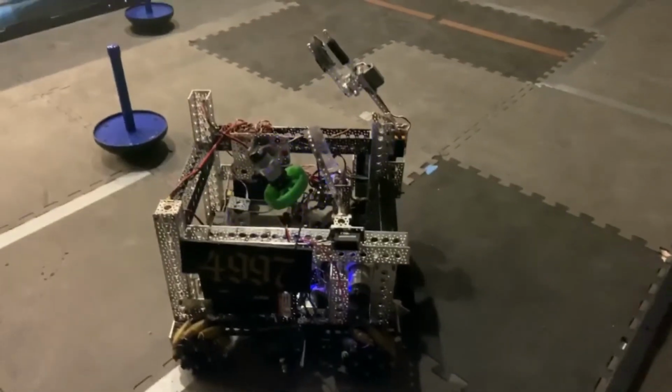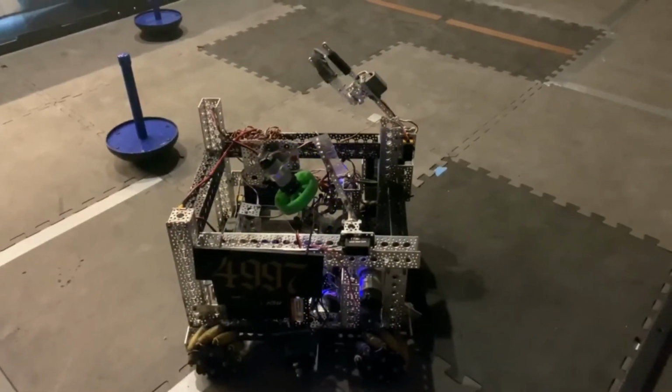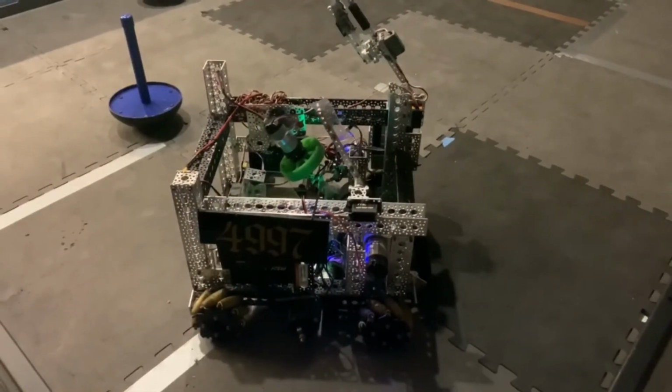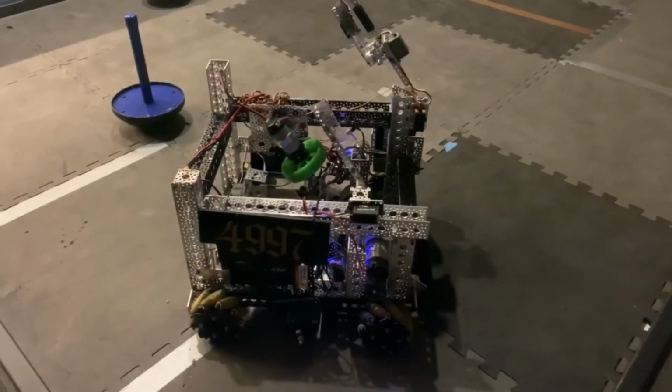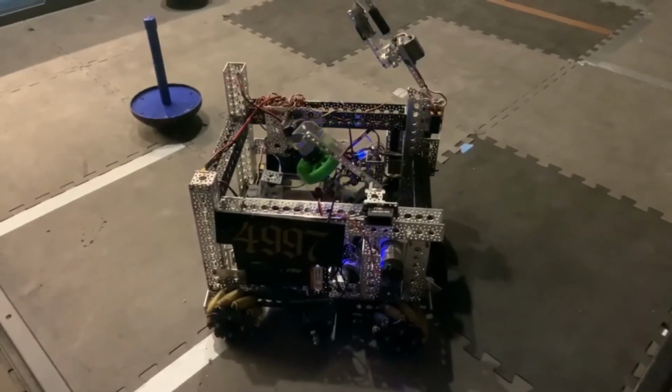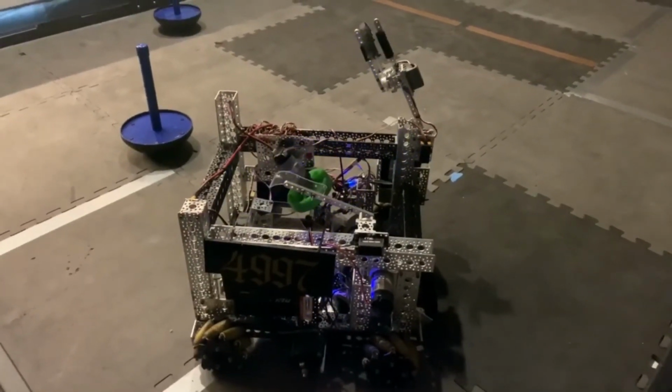Holding each servo's corresponding buttons or triggers on the controller slowly increases or decreases its position, displaying the exact value of the servo on the driver station, which we can then input into our code. We're also able to move 2 or more servos simultaneously, which allows us to more easily see how they interact, which is crucial for a robot as complex as ours.